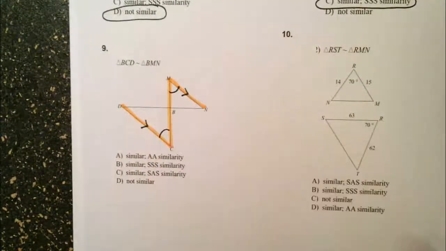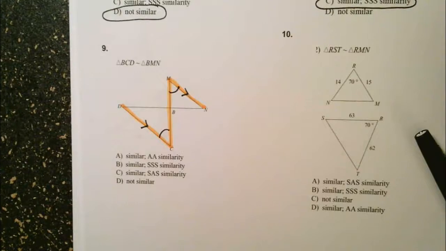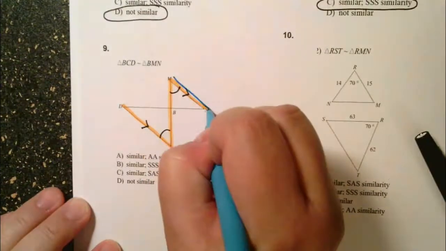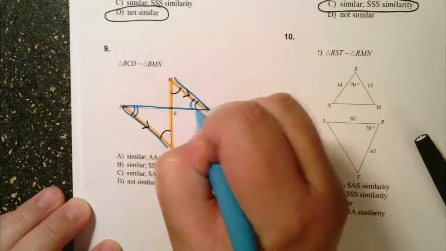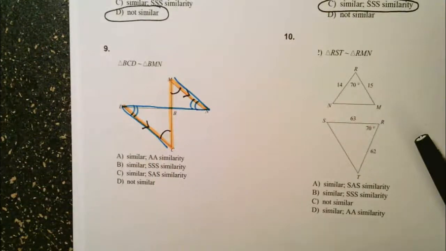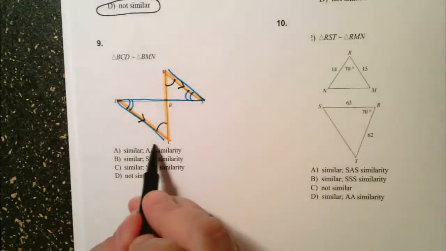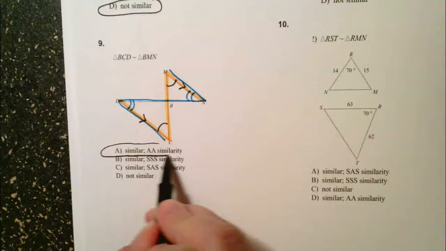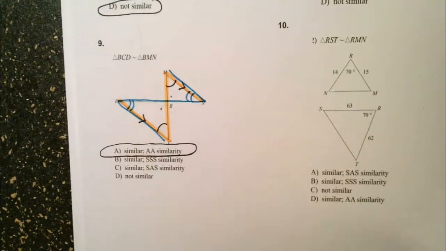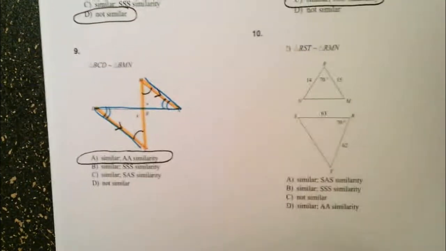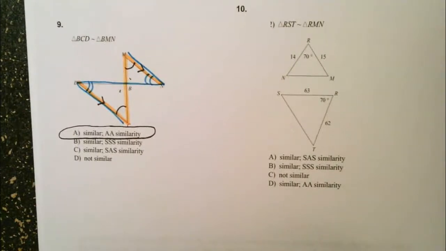Those are alternate interior angles. And I have another pair going the other way. Right there. Okay, that's 2 pairs of angles right there. I actually have another pair of angles I can tell you is congruent because I have vertical angles right here and here. So these are definitely similar because all the angles are congruent by AA.